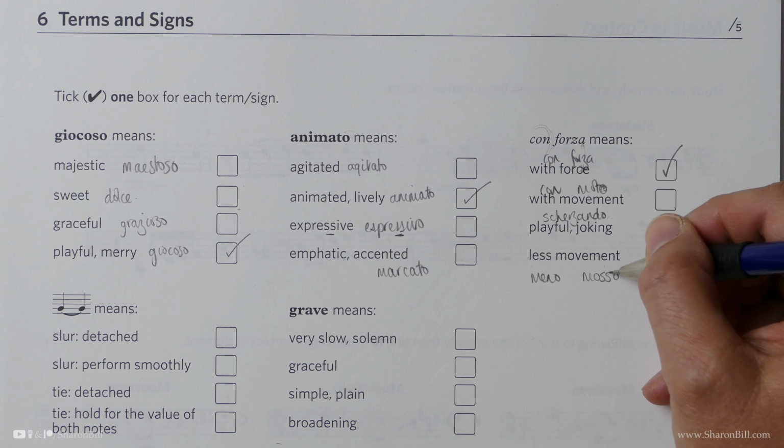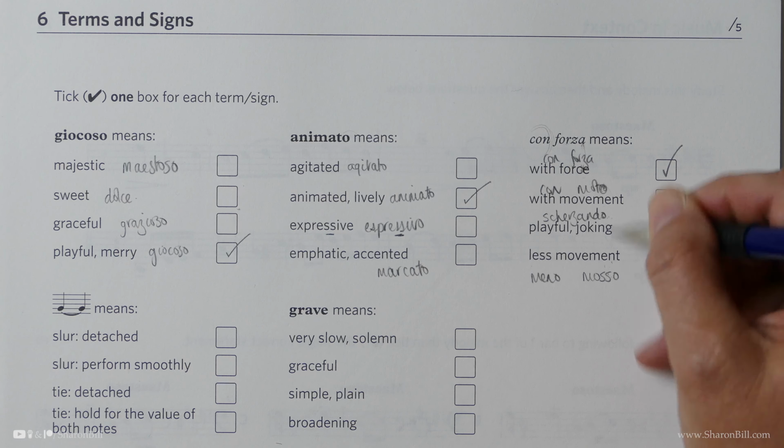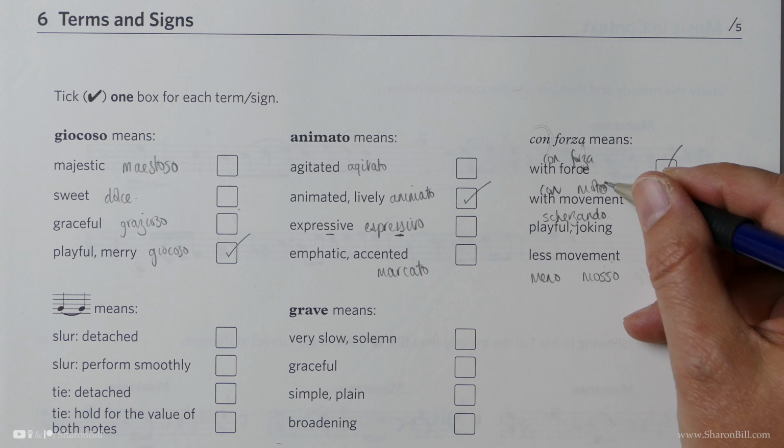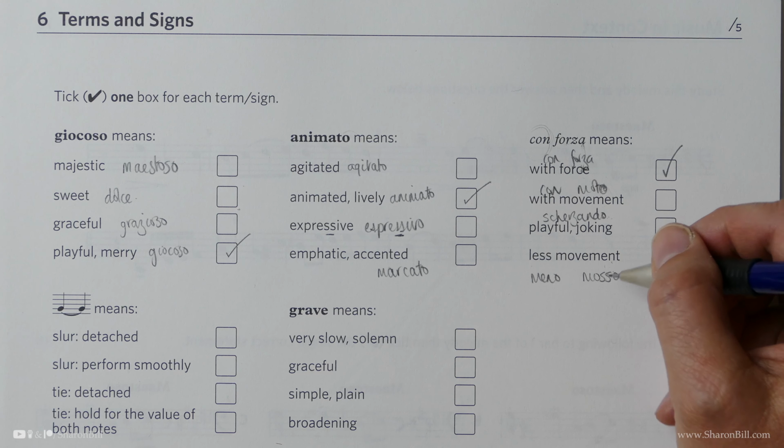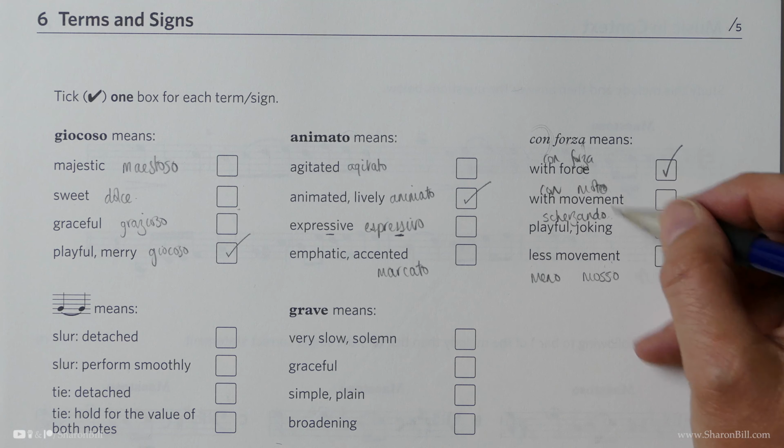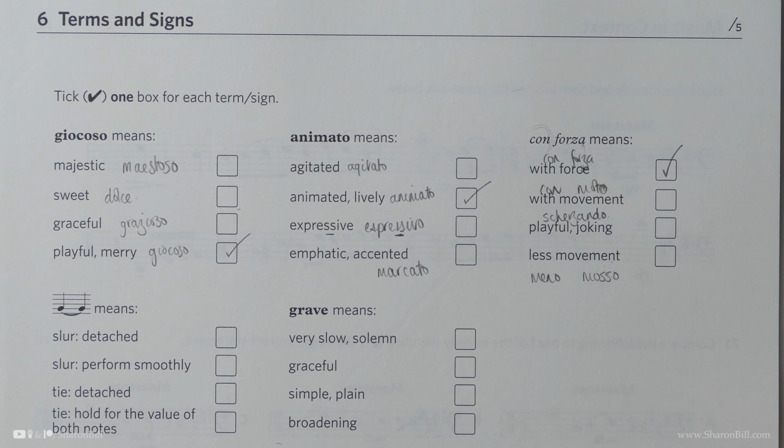So we see how moto and mosso are sort of interchangeable, I guess. We've got motion there. There's two different words there. That's a little confusing actually, isn't it? So I guess they could be reasonably interchangeable. And then let's move on now.